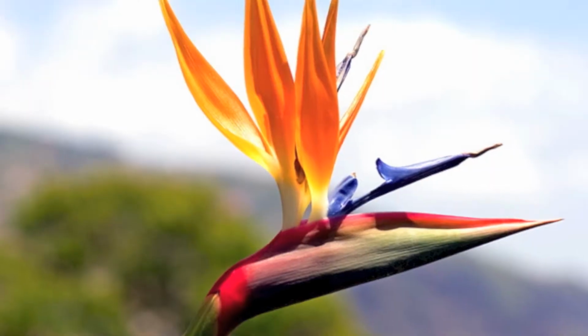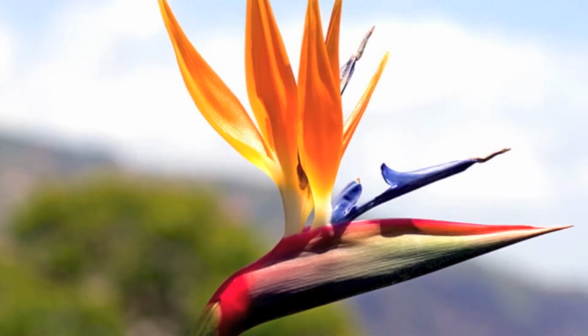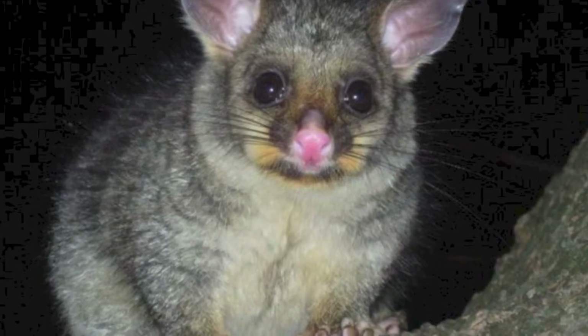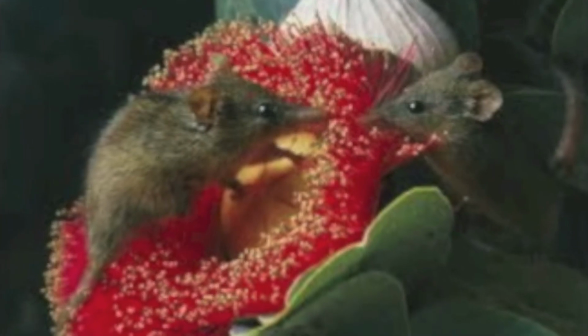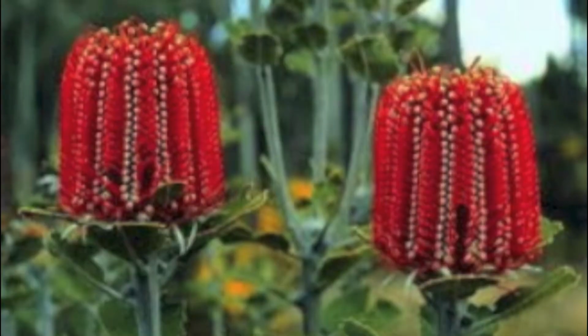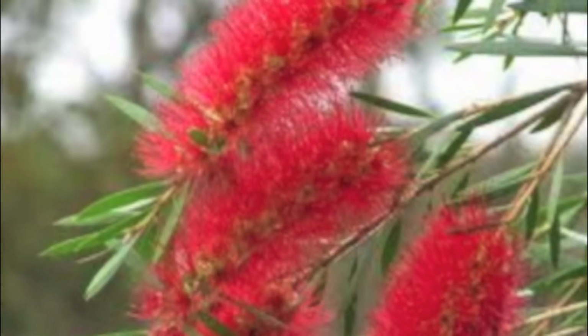The bird of paradise has a complex mechanism for acquiring pollination from birds. The possums, bats, and small rodents also contribute to pollination. They distribute seeds and fruit that are found in the bush and garden throughout Australia. Examples include the Banksia and Callistemon species.